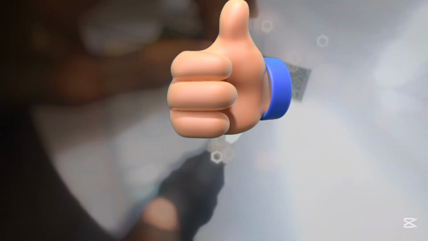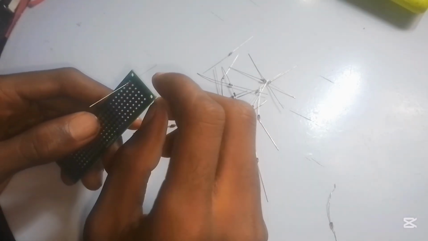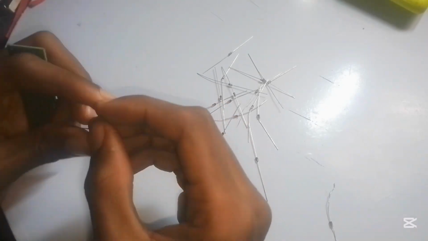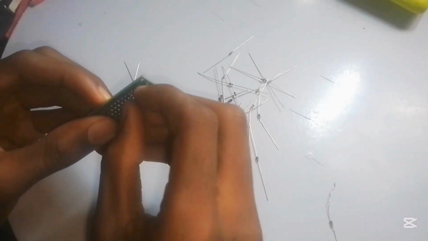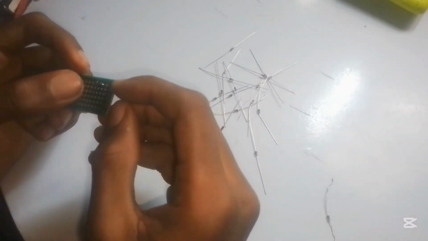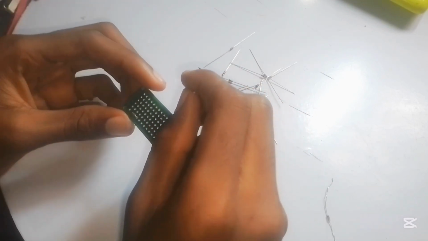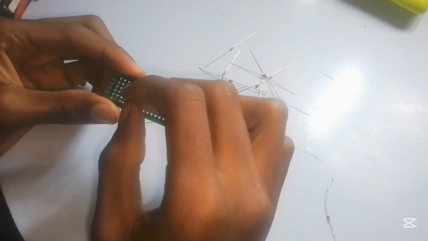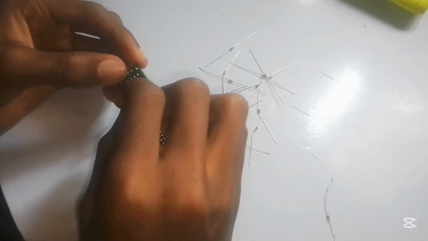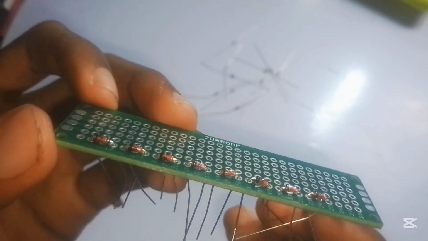Let us get to the soldering. First off, we assemble all the Zener diodes in series. Okay, everything is set. Let's start the soldering.